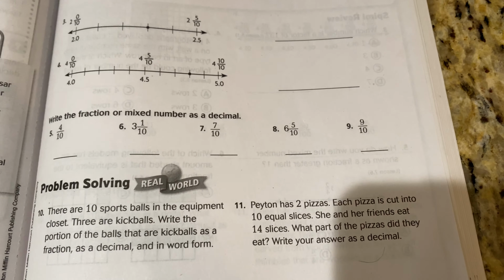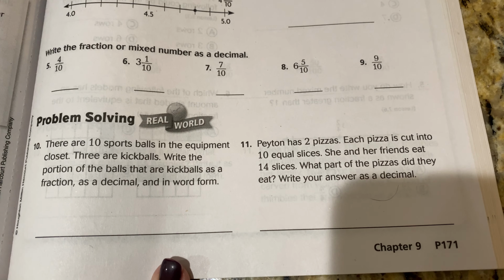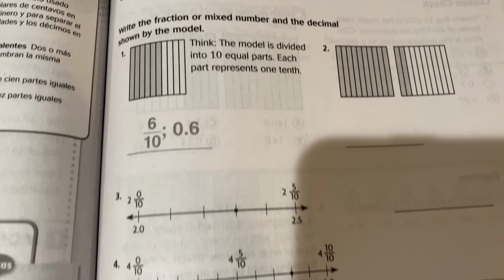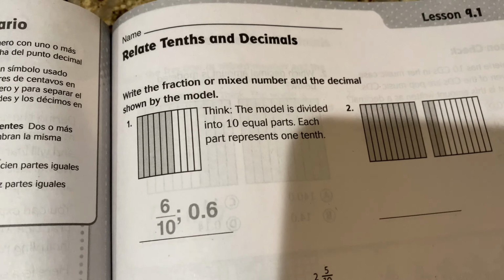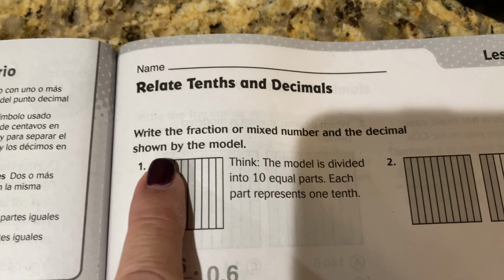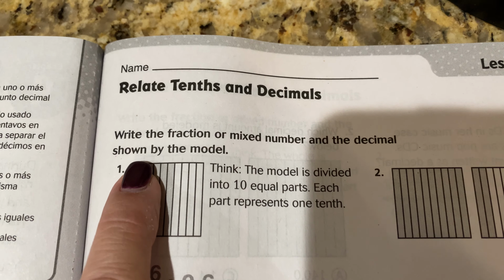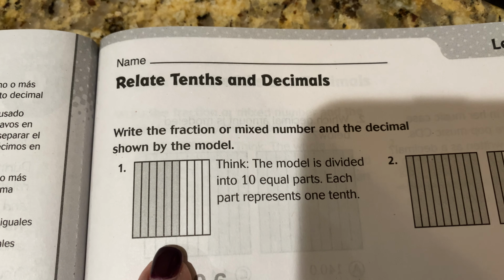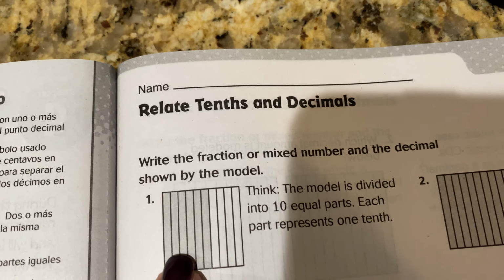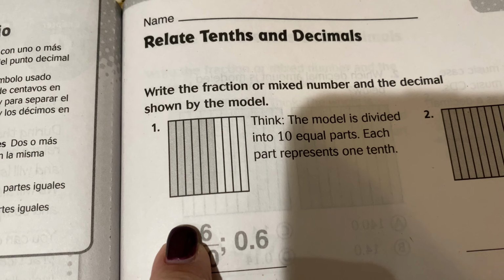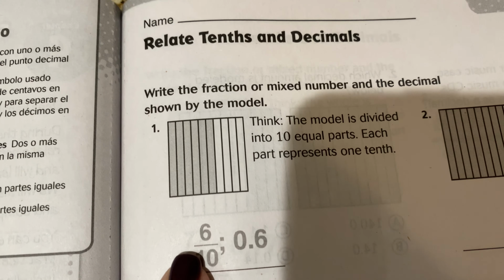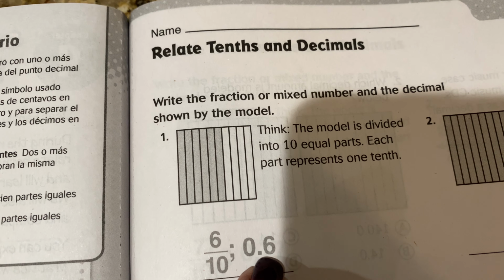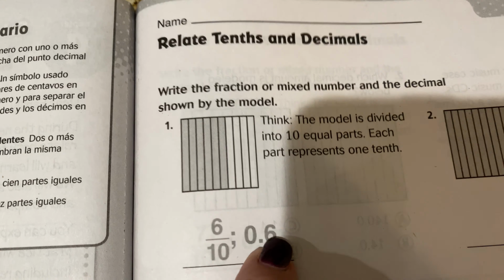Okay, fourth grade, this is homework for this week. We're going to be doing page 171, and it's about tenths and decimals. So the first problem says, write the fraction or mixed number and the decimal shown by the model. Think, the model is divided into 10 equal parts. Each part represents 1/10. So they're telling you that is 6 out of 10, 6 tenths, or decimal point 6 for 6 tenths, because this is the tenths place.